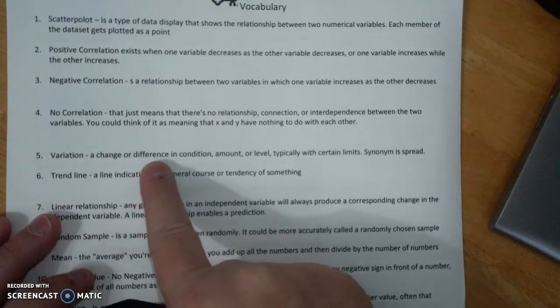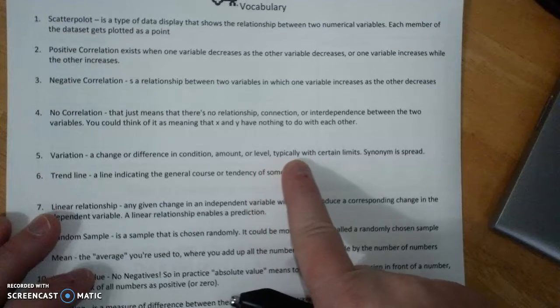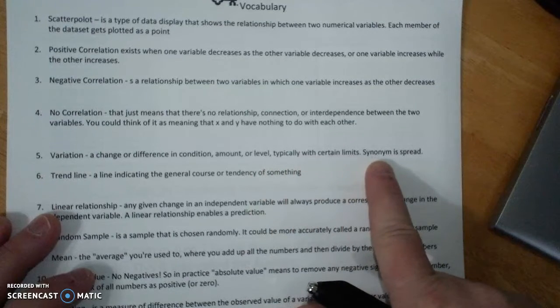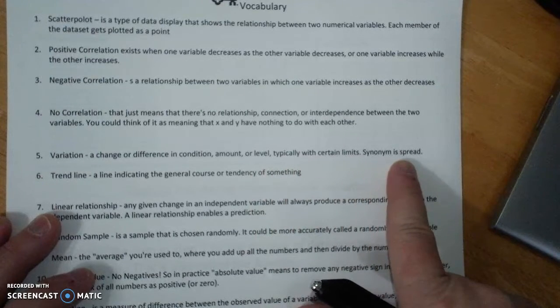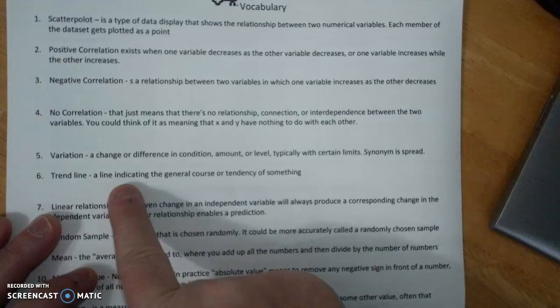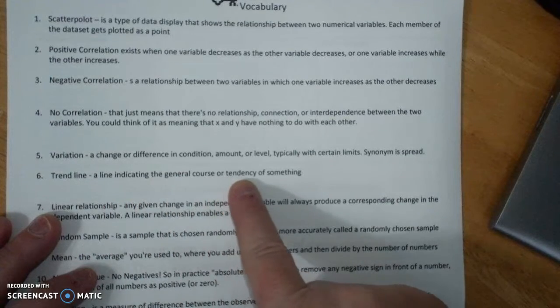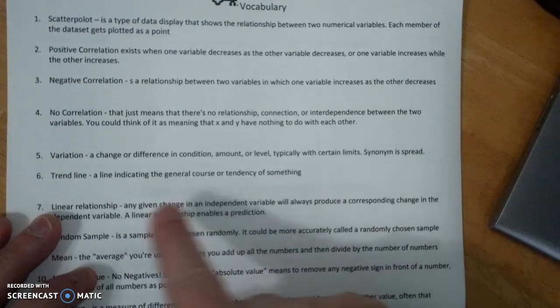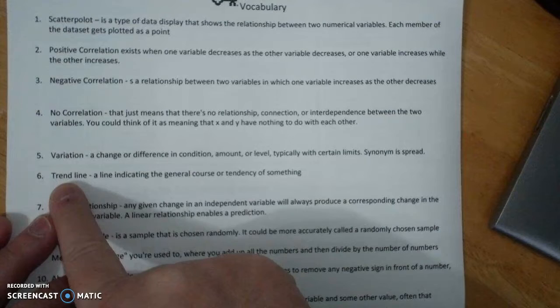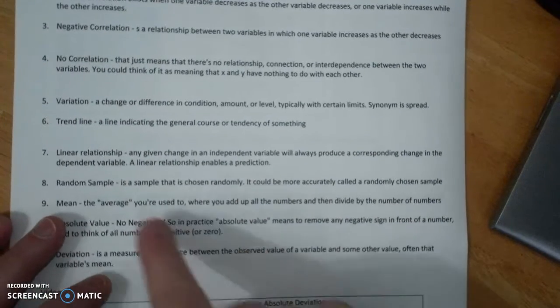Variation, a change or difference in condition, amount, or level, typically within a certain limit. Synonym for this unit will be spread. Trend line, a line indicating the general course or tendency of something. And you will be having to draw a trend line and use the trend line to make predictions.